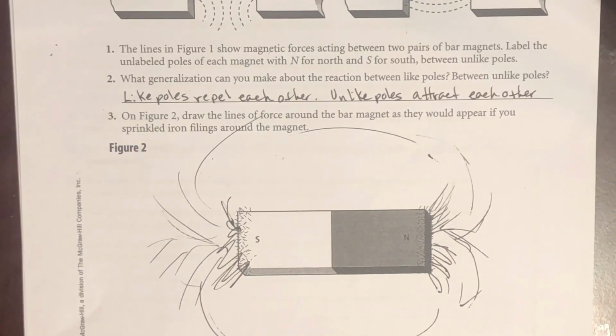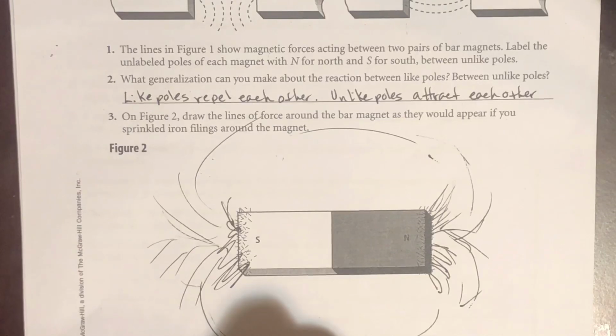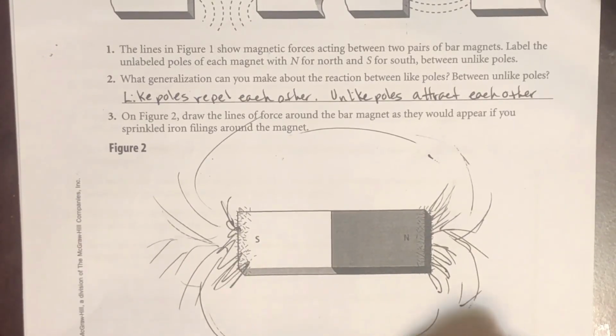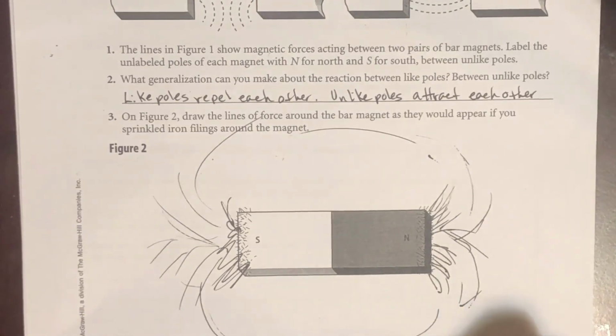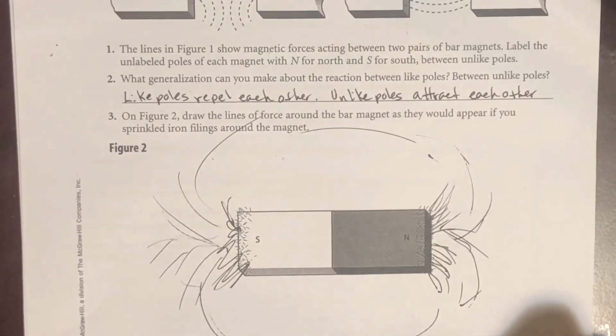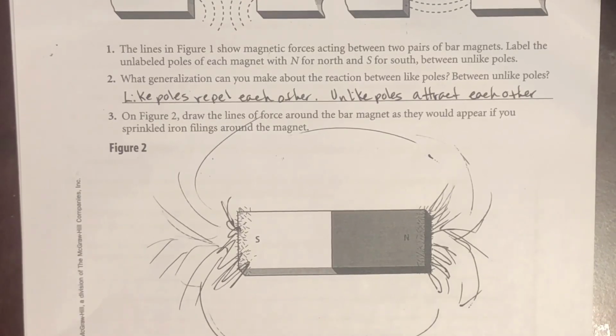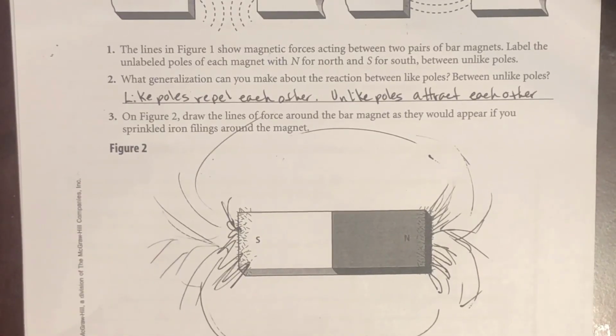Where are most of the iron filings located? They're going to be most at the poles. They spread out at the center. So what can you infer about the strength of the magnetic field based upon the position of the iron filings? It is strongest at the poles.